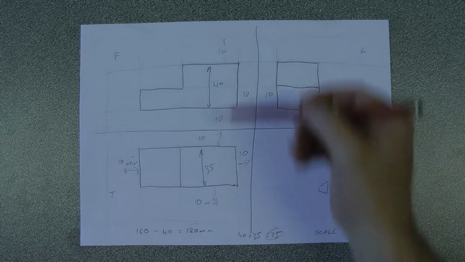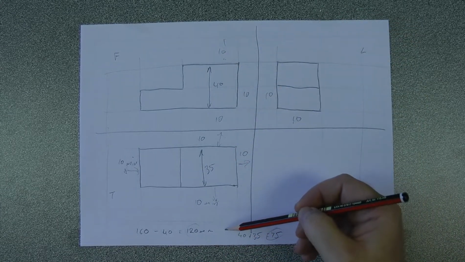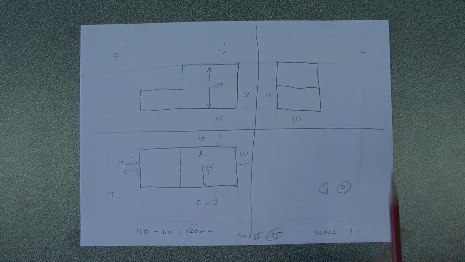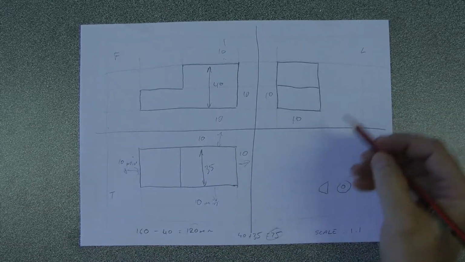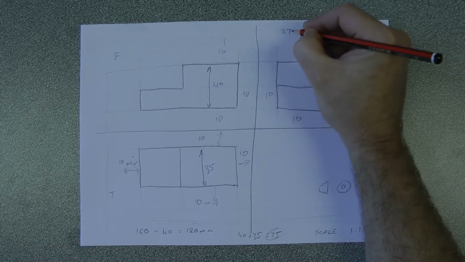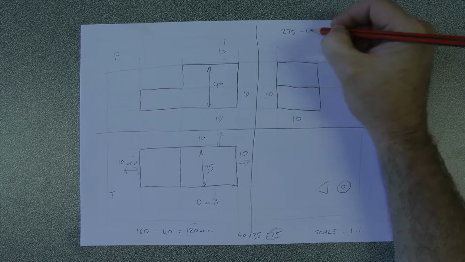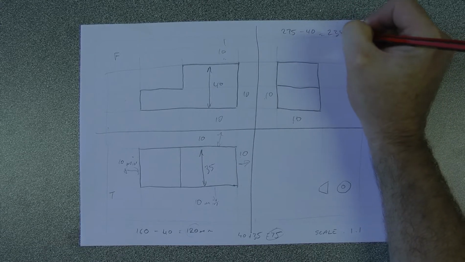So far we've checked that it will fit in the height. And the next thing that we've got to check is that it'll fit across the width. Now I've got 275 across the width. Again, I've got 10, 10, 10, and I've got a minimum of 10, so minus 40 equals 235.